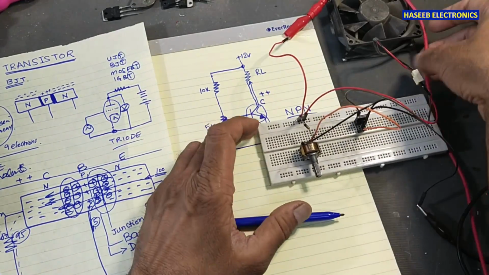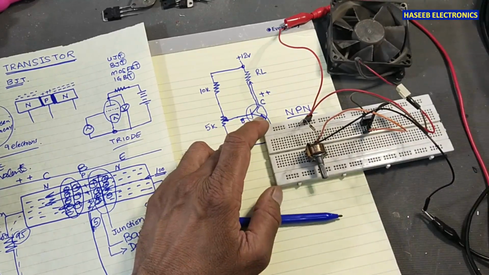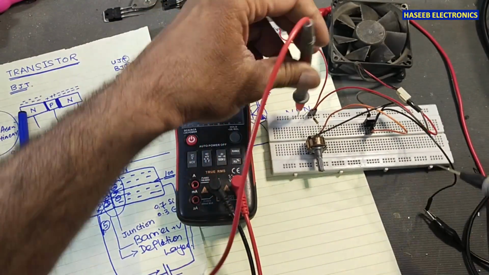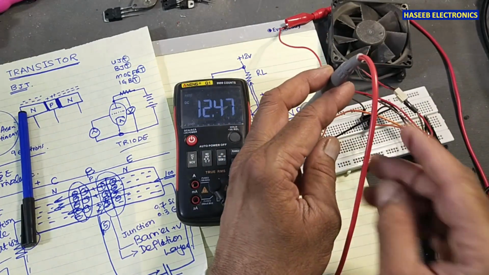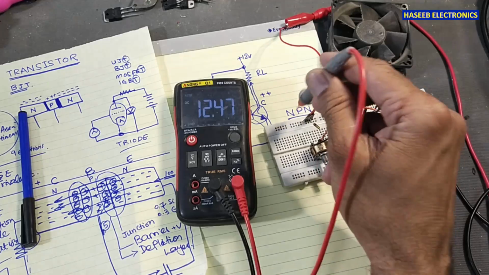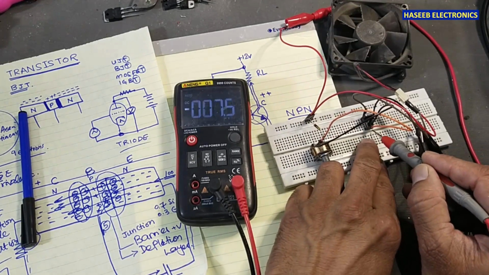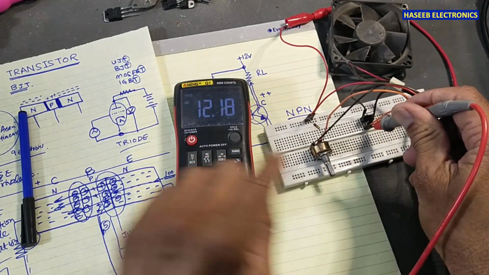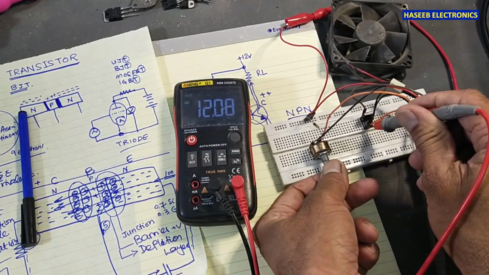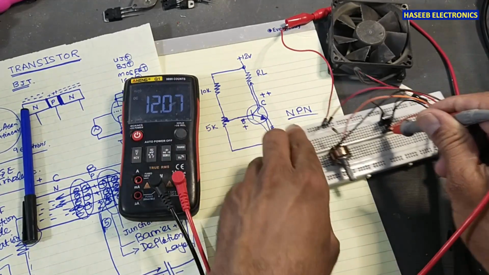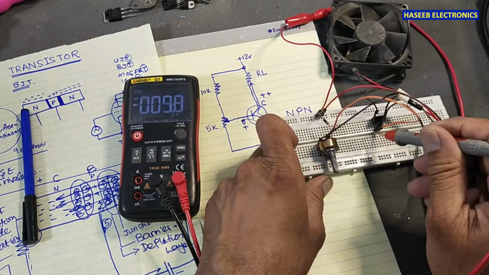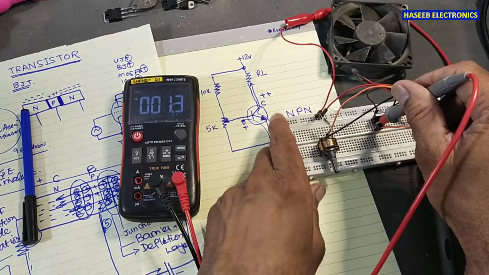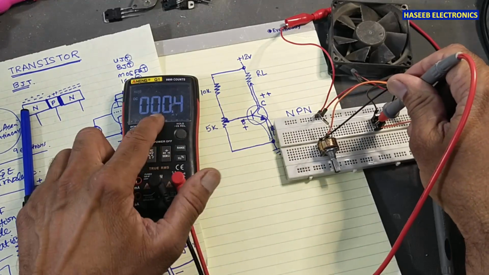And now I will power on this circuit. This time I am connecting 12.46 volt, and all the voltage is here at the collector. So all the voltage is from emitter to collector, and this time the base has 0.0 volt.